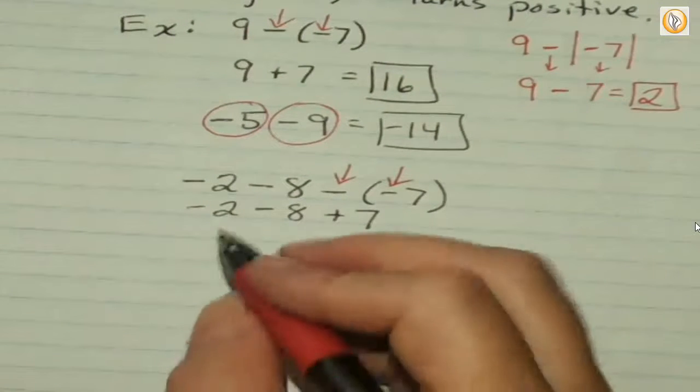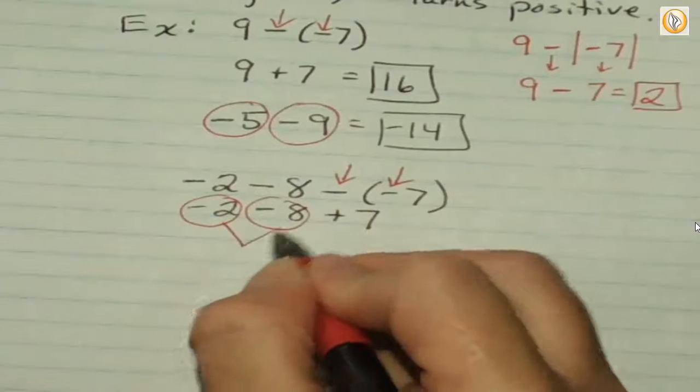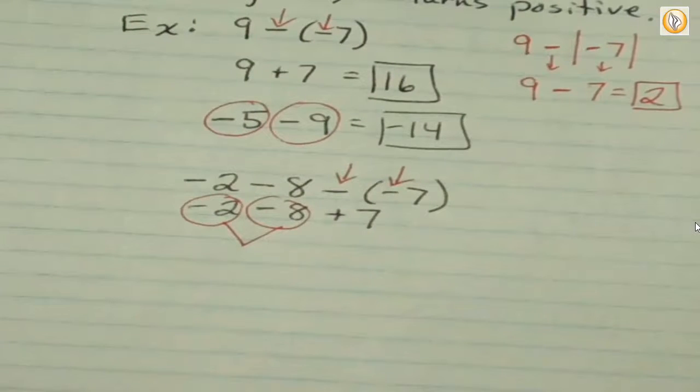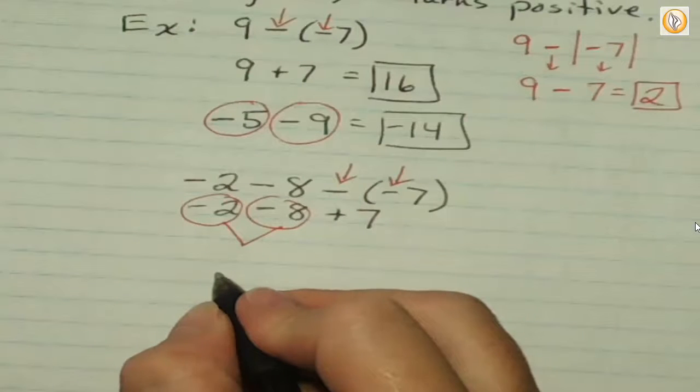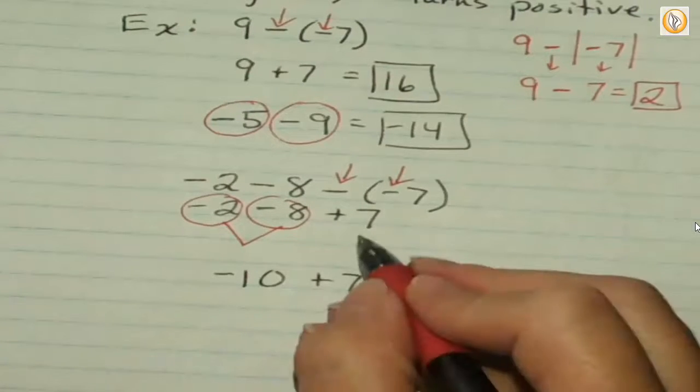Now, Michaela, circle the -2 and the -8, because we're going to figure out those two. And what do you get? You're gonna get -10. Plus 7. You are correct. Good job, my gosh.